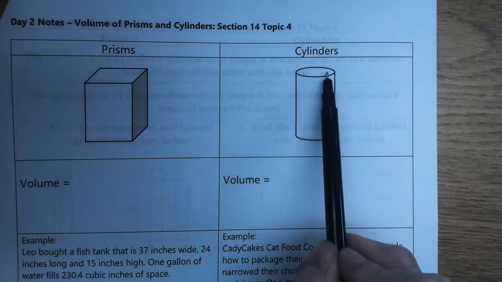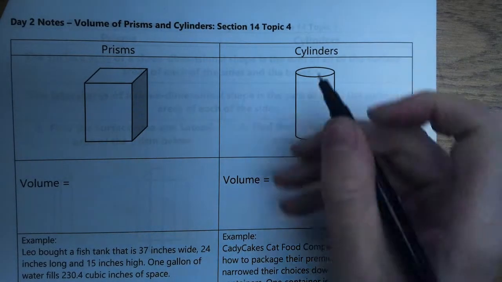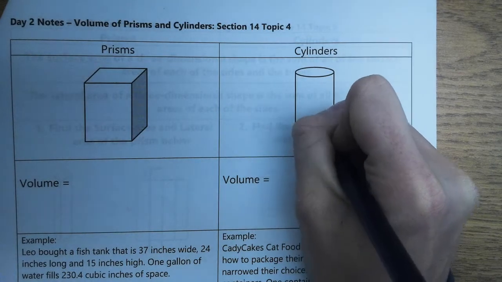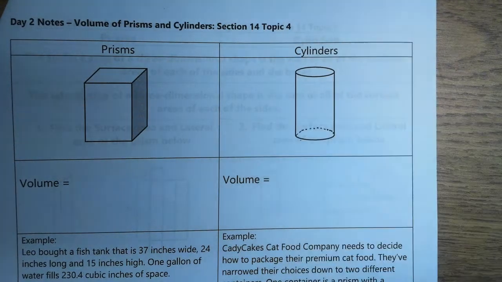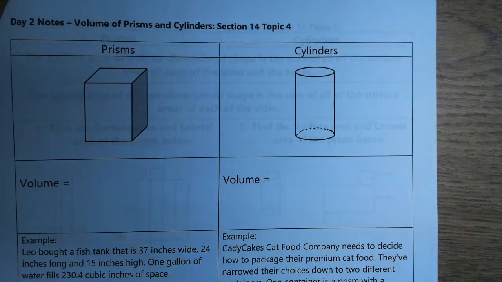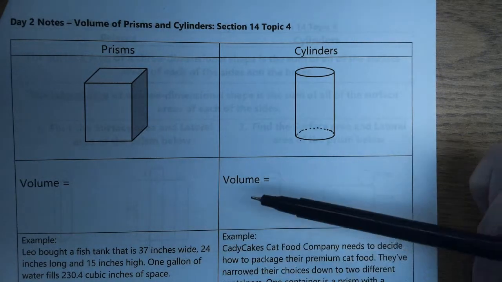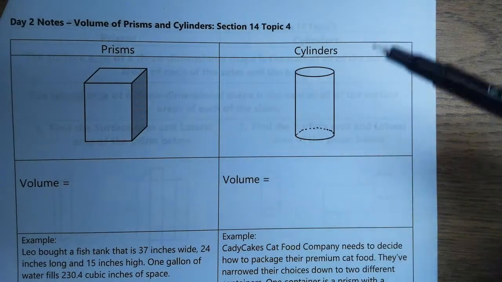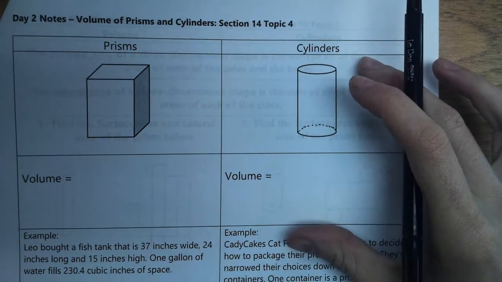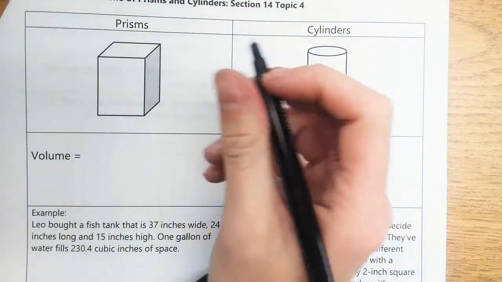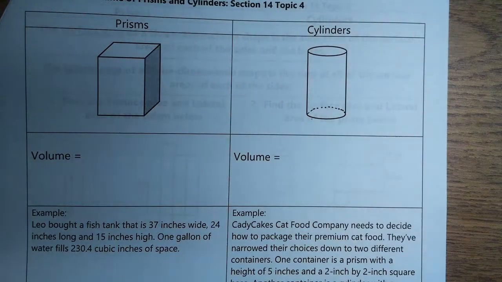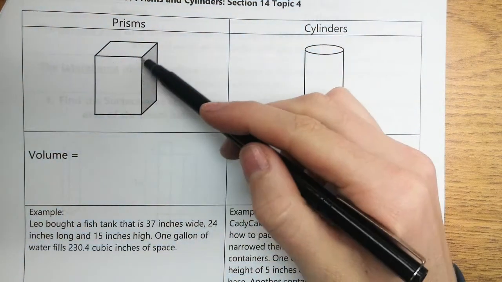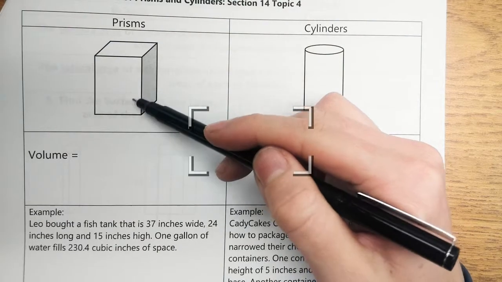The difference is a cylinder has a circle for the base. I'm going to draw this here to indicate that it does have that circle at the bottom as well. And prisms can have squares or rectangles or triangles or whatever as their top and the bottom. So the volume is similar to the area of a square. You take the area of the base and then you just multiply it by how high it is.